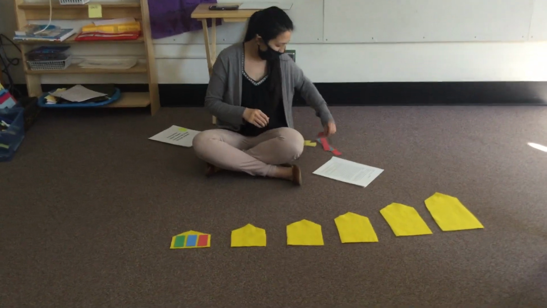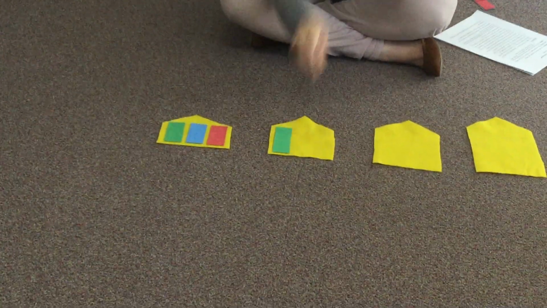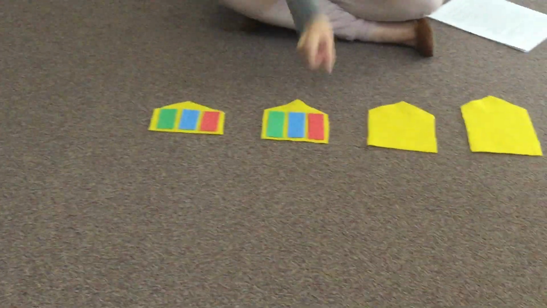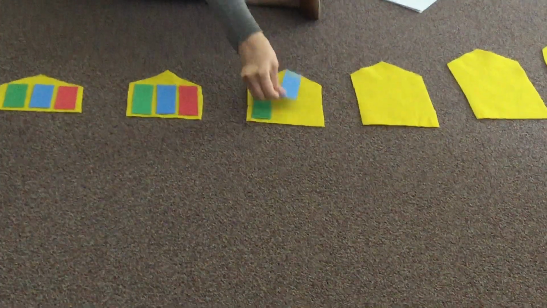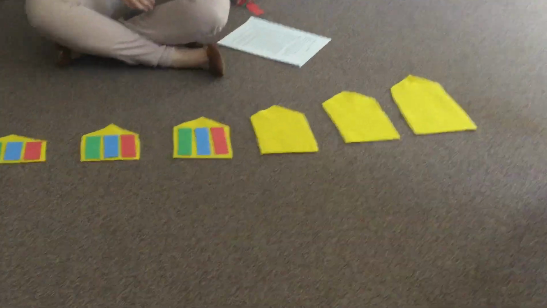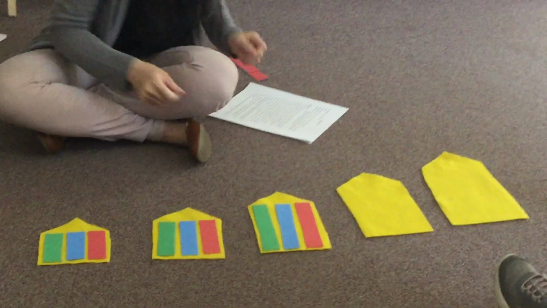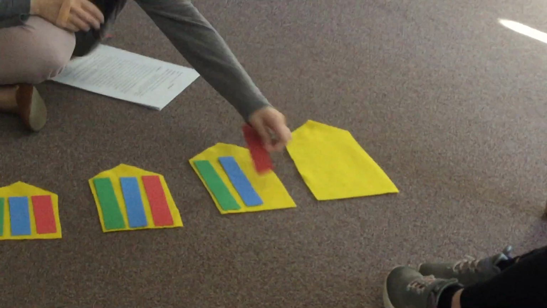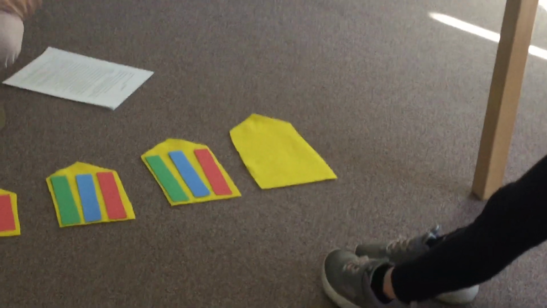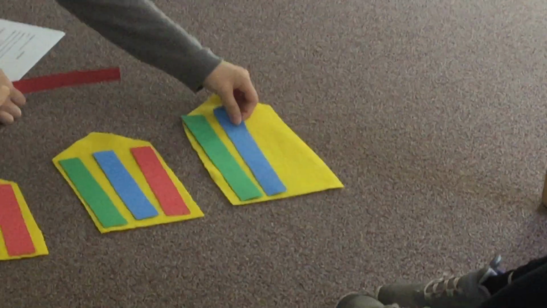And as the houses get bigger and bigger, so do our people. So again, I'm going to lay out the person that's green, blue, and red. And I'm just gonna keep on going. So, green, blue, and red. And then I'm gonna keep on going because I have more people. Green, blue, red. And then I have one more. Green. Okay. That's a far stretch. Blue. Okay. That is huge. Those are big. Like I said, it gets bigger and bigger.